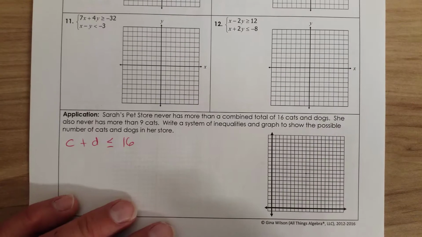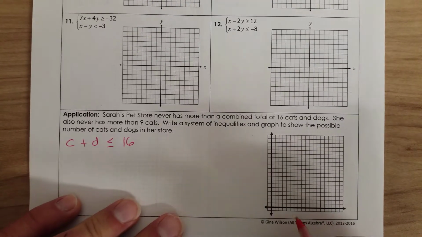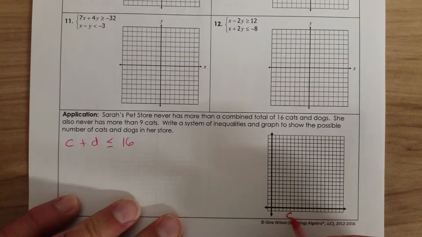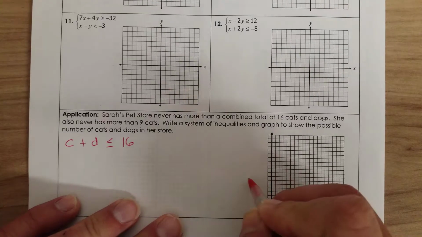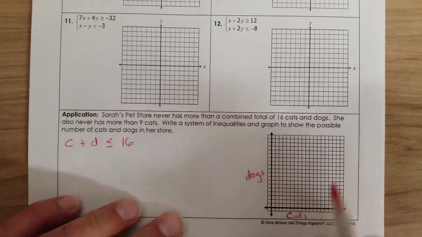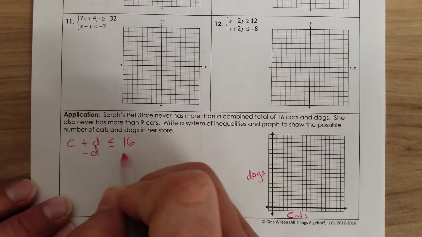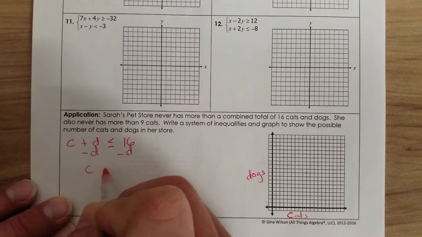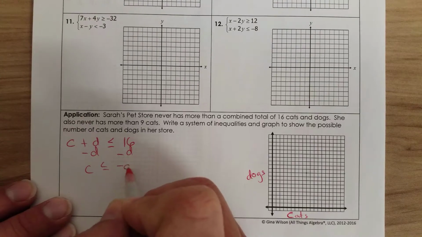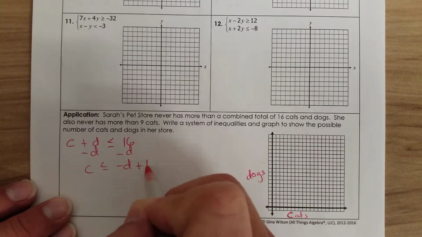So we'll call this cats, and we'll call this axis dogs. So if I take away the dogs from each side, I get negative D plus 16.